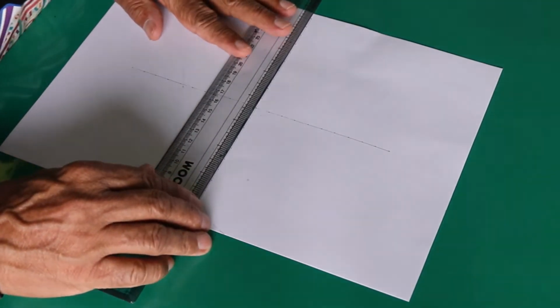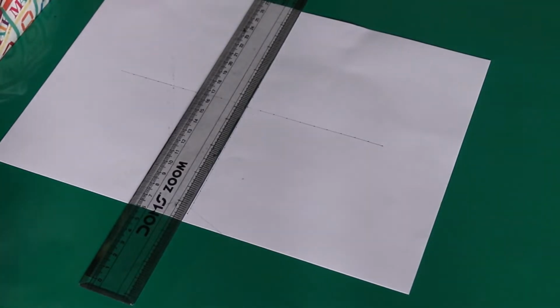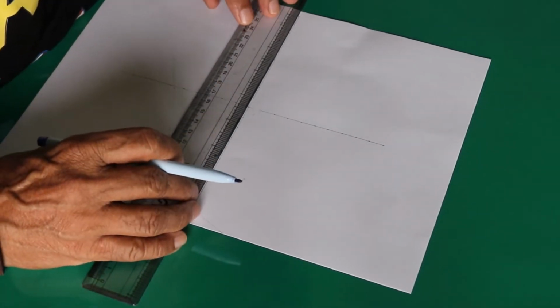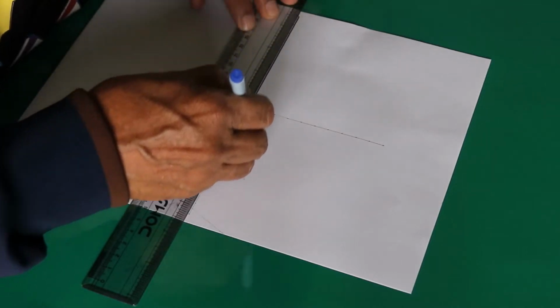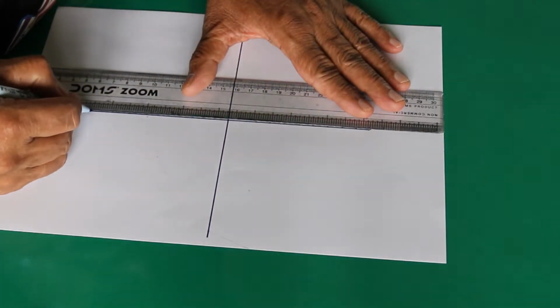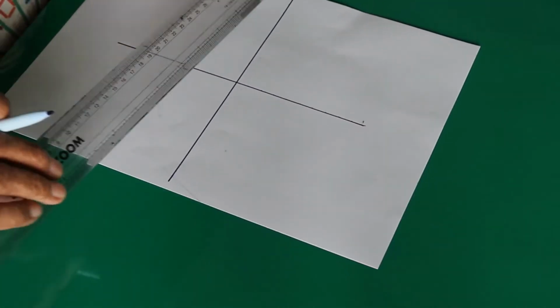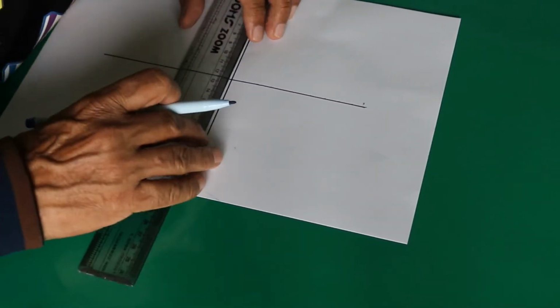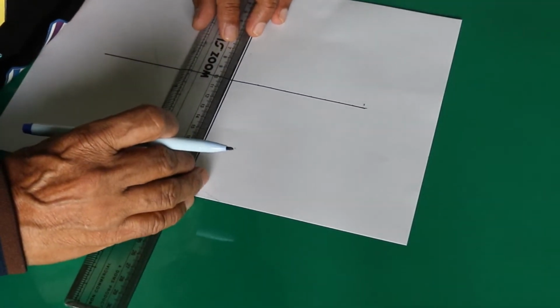Keep watching. Take a rectangular sheet of paper, and in this paper draw two straight lines intersecting each other at a right angle. Divide the line segment in equal intervals of 1 centimeter each.